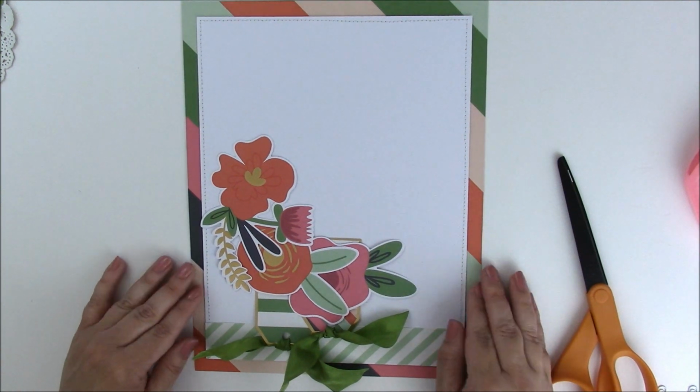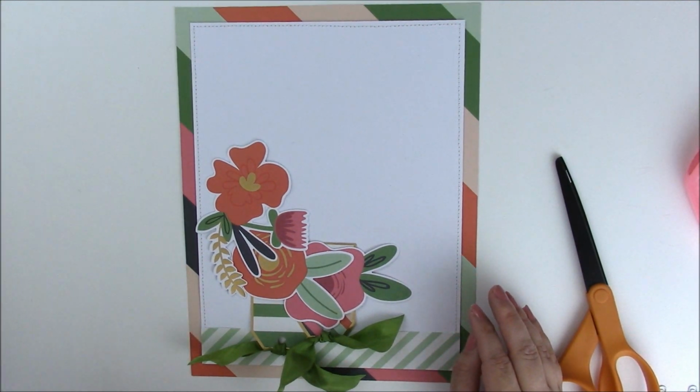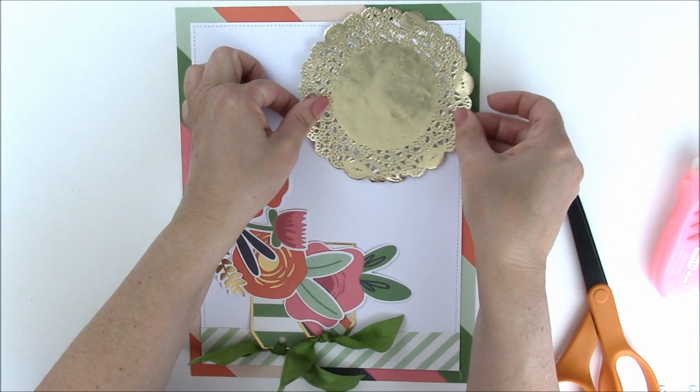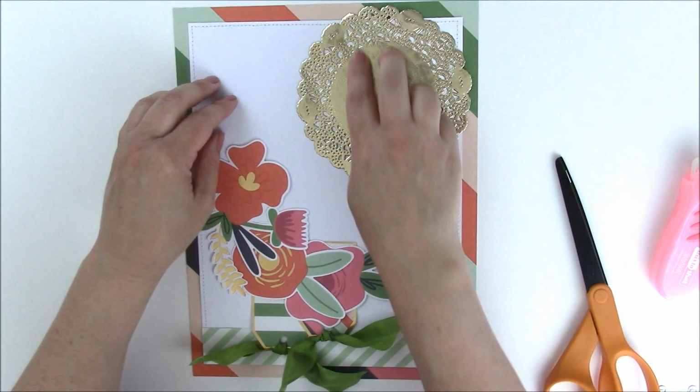Now because there is gold foil in this collection, I'm going to use another gold doily. We're going to go to the very tip top, and we're going to hang off the edge here.